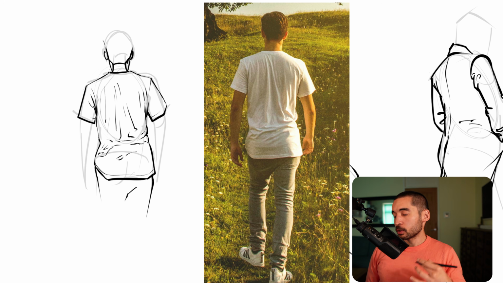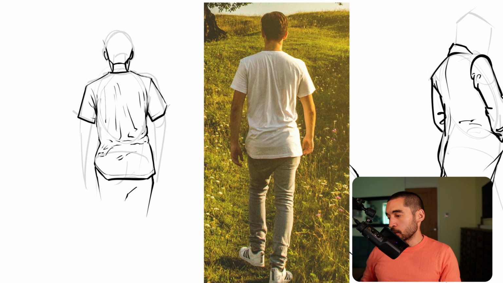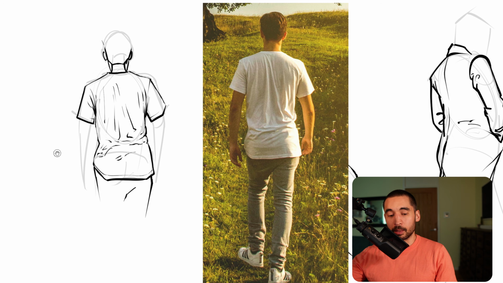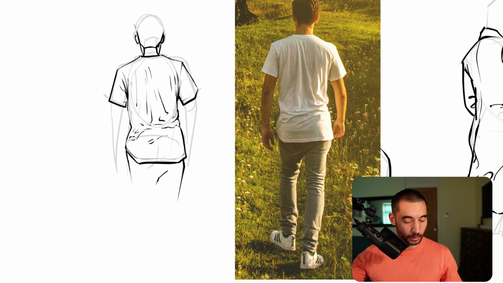So what we're going to do is, if you notice here, I had an underlying sketch, a very simple underlying sketch. So why don't we recreate this just to see what that thought process was. The first thing is, this is a human being, and so what they're doing and what their body is doing is really important to this drawing, obviously, right?